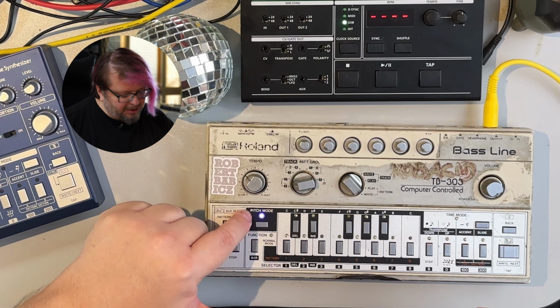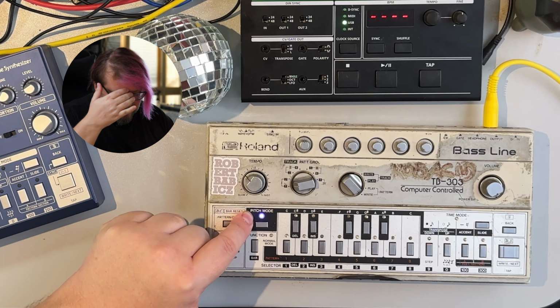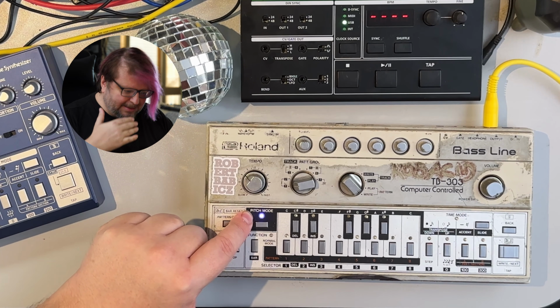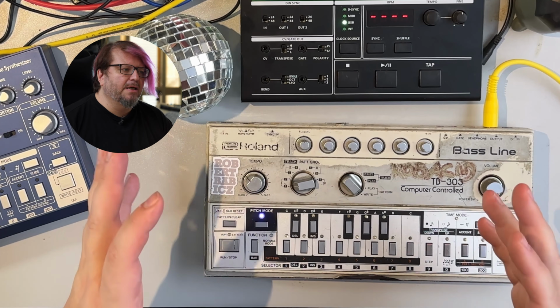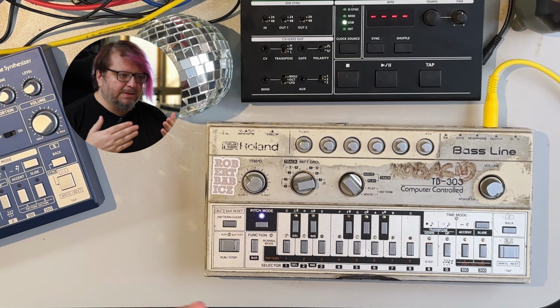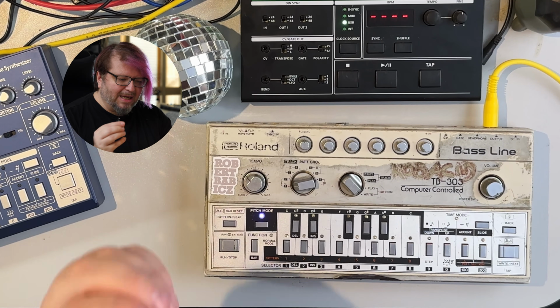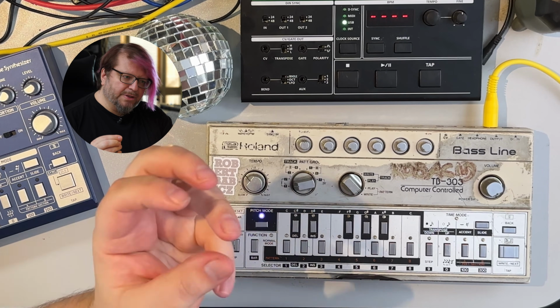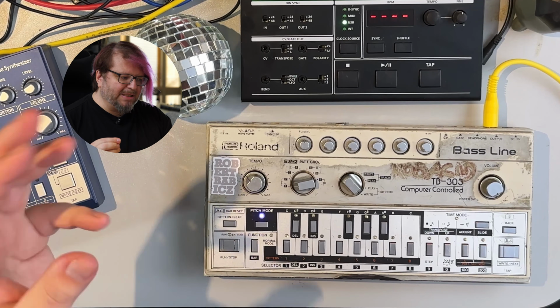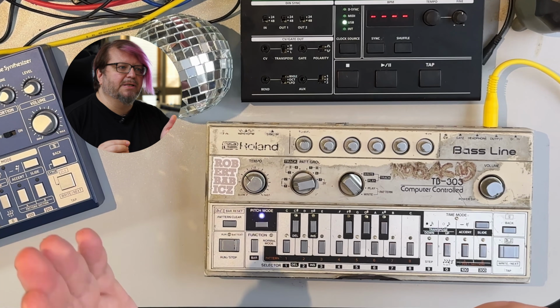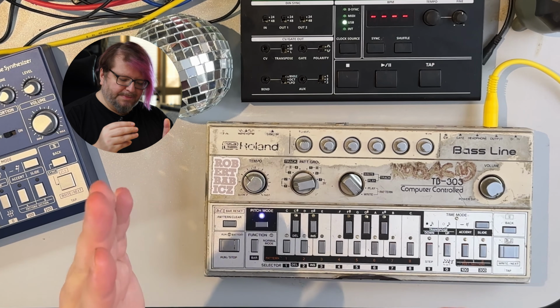Now we go into pitch mode, and this means the sequencer here is taking our sequence apart into the pure note information. That means what kind of pitches we use, and the timing.